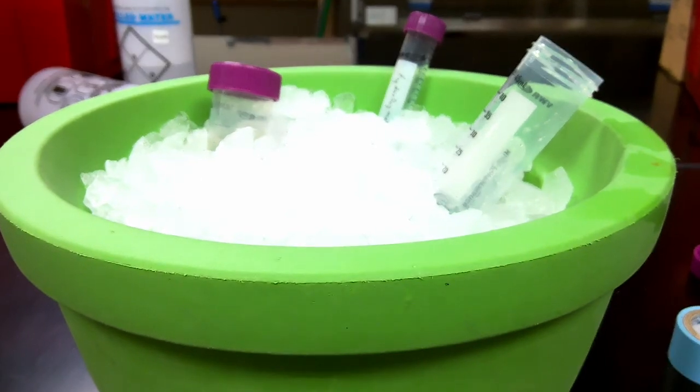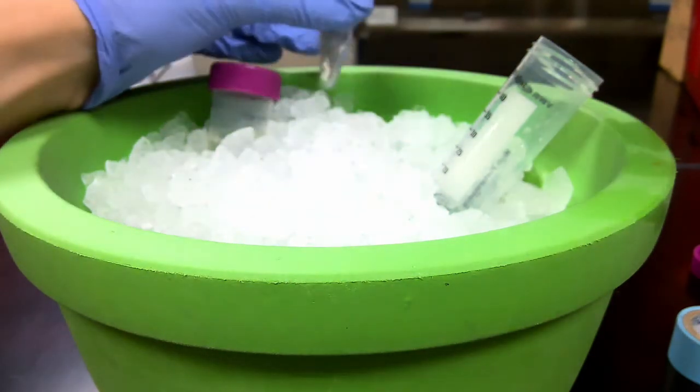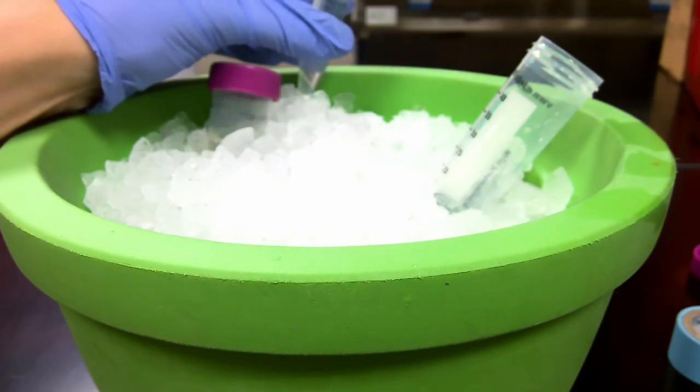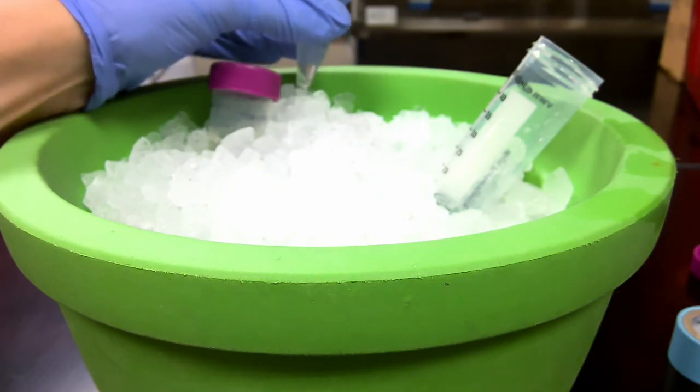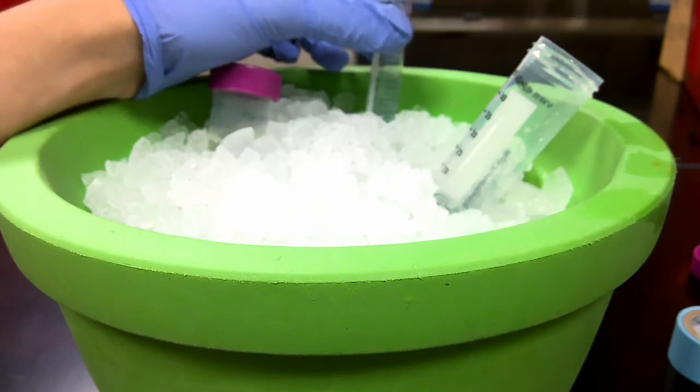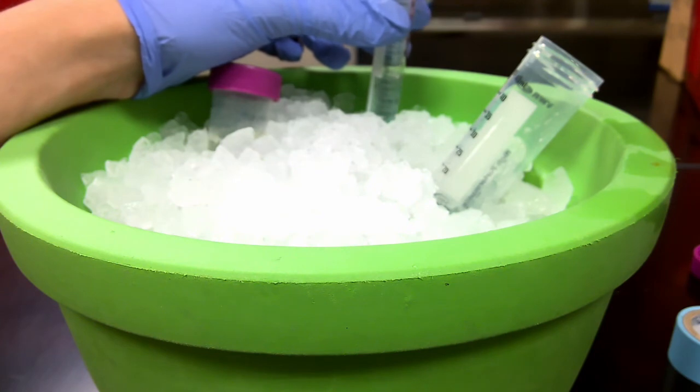I'll talk about this more in the next lab when we actually start purification. But all you need to know is that the reason I'm adding this is so that when we resuspend the proteins, they're in an environment very similar to what it's going to be like in the actual chromatography machine.